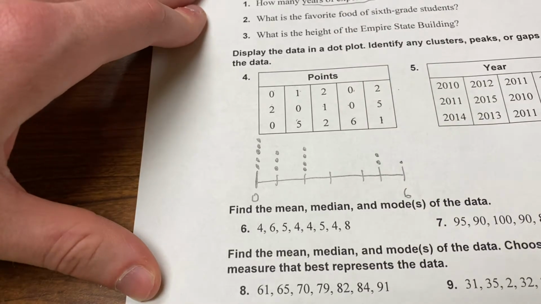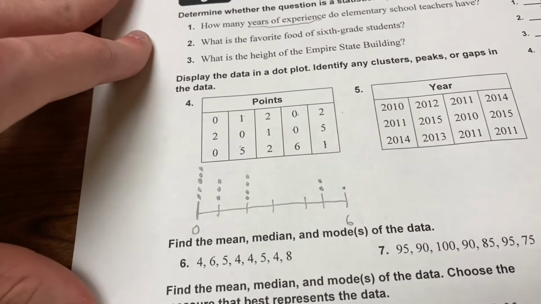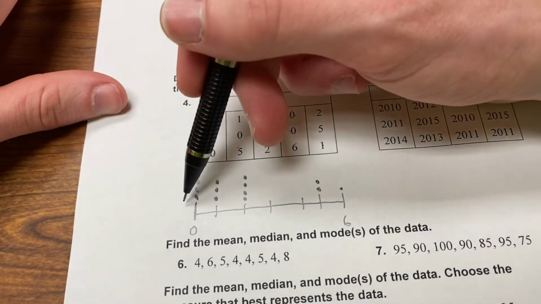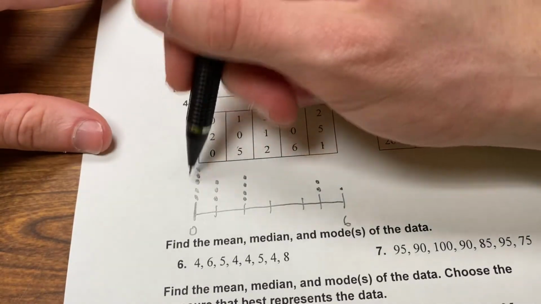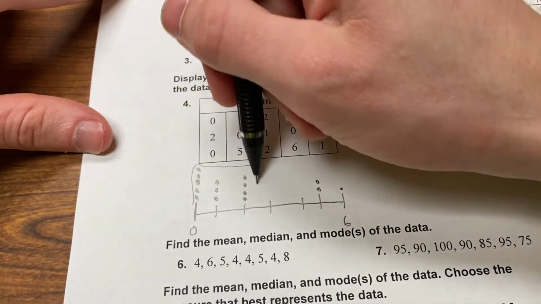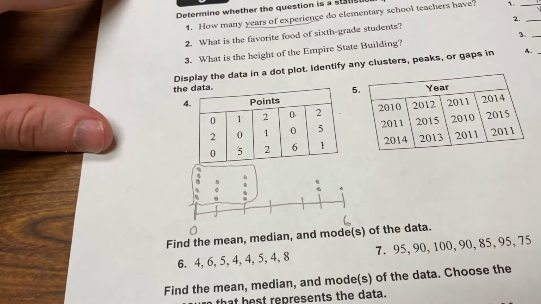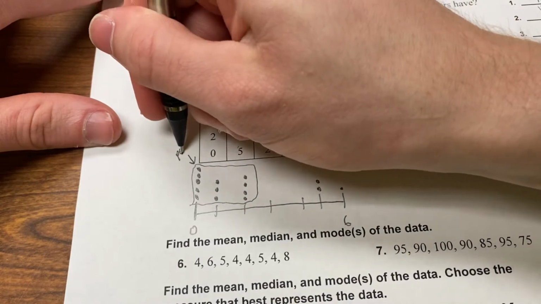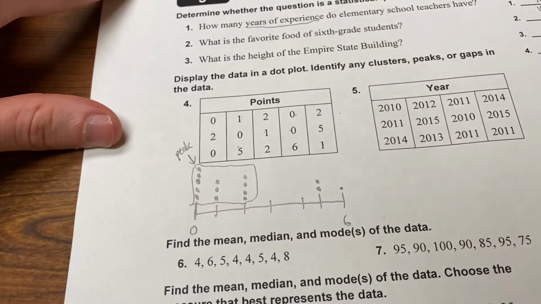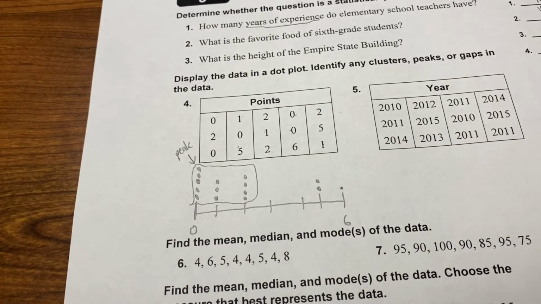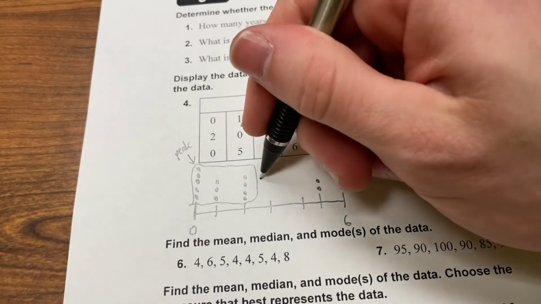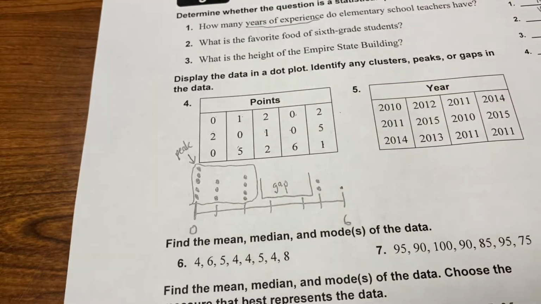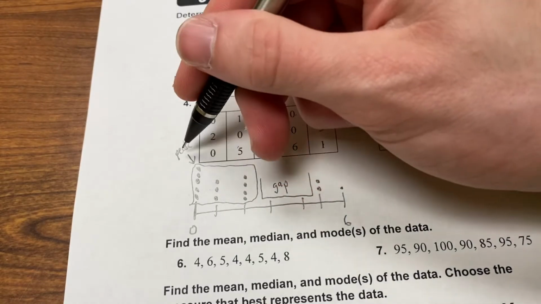It also asks us to identify any clusters, peaks, or gaps in the data. Now remember what a cluster is. A cluster is where a bunch of different values are just bunched together. That's what a cluster is. So this will be our cluster. I'm going to box it. That's our cluster. Our peak in our data, well, is at 0 because 0 has the most data points, and we have 5 data points for 0. Our gap in our data is evidently between 3 and 4 because our gap represents where no values are. So that's our gap. So this is our cluster, this is our peak, this is our gap.